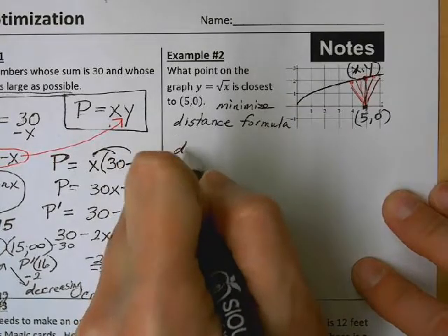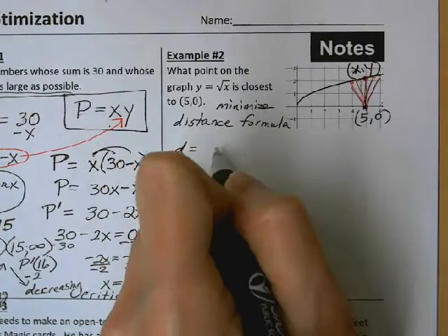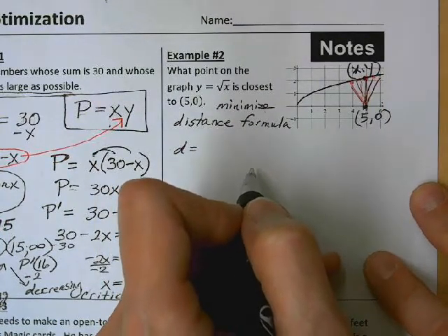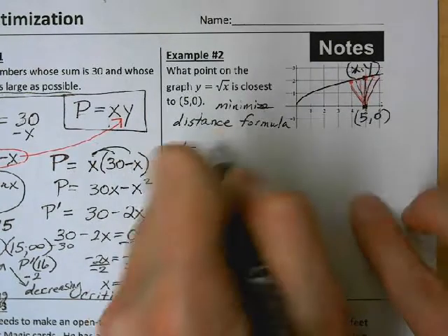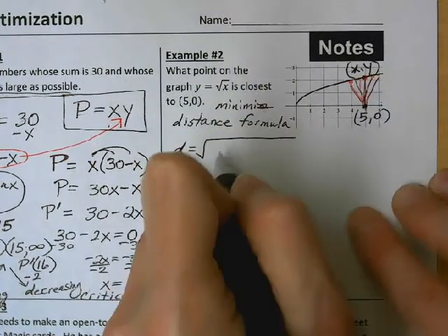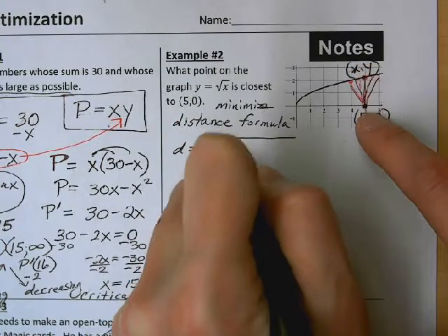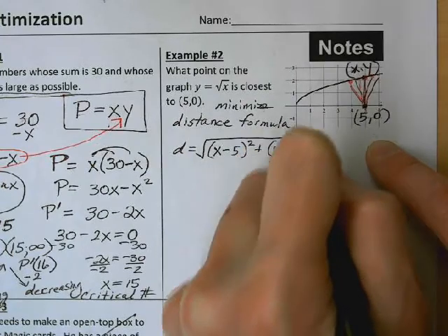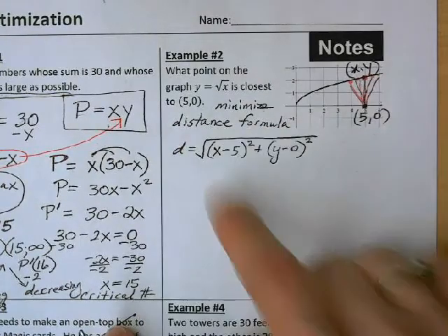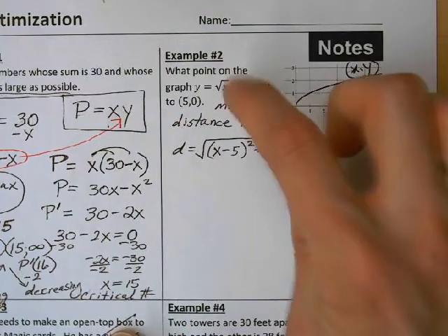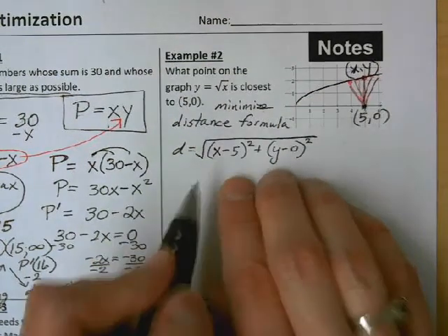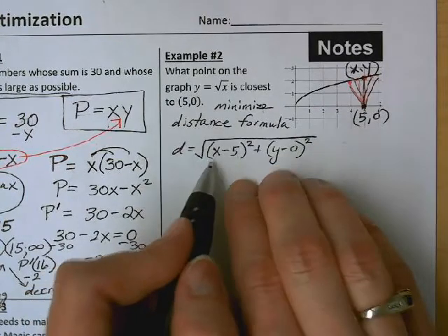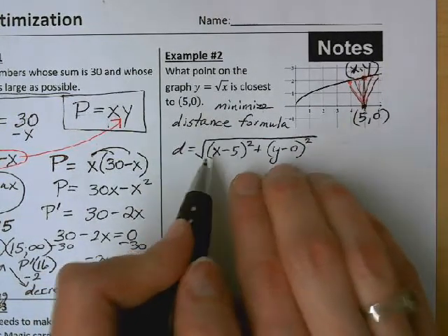So distance formula equals, remember it was like x2 minus x1 squared plus y2 minus y1 squared? Remember your distance formula? It's in a square root. So I'm going to write x minus 5 squared plus y minus 0 squared. So this is the important formula. We're trying to minimize our distance. So this is the primary equation, our book calls it, our main equation we want to deal with.